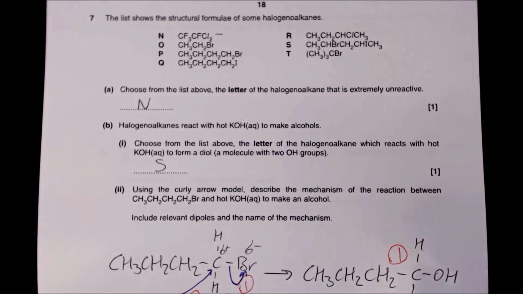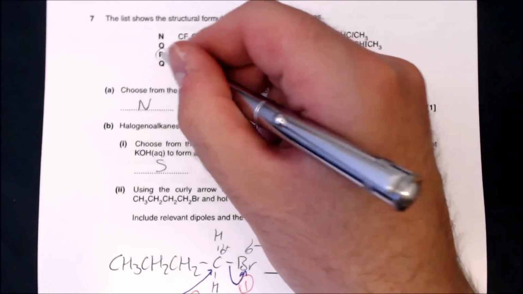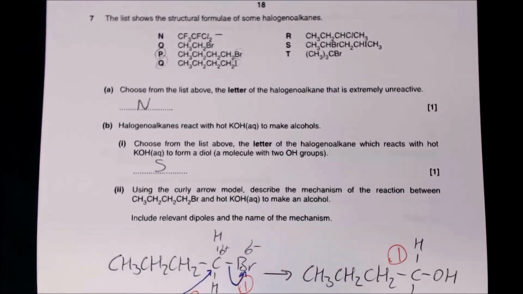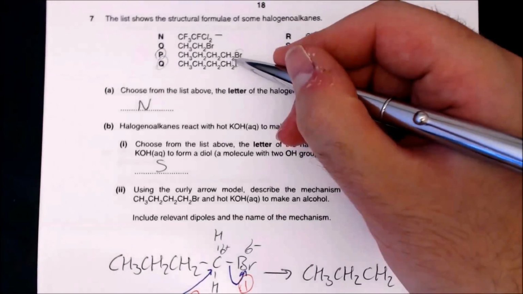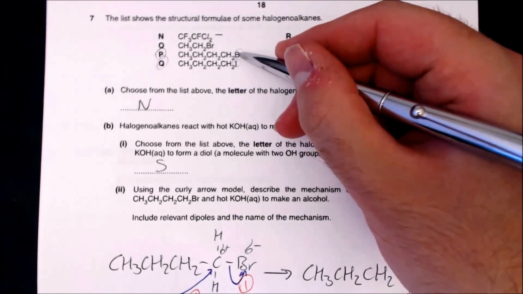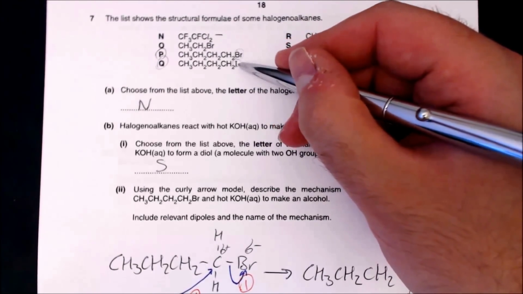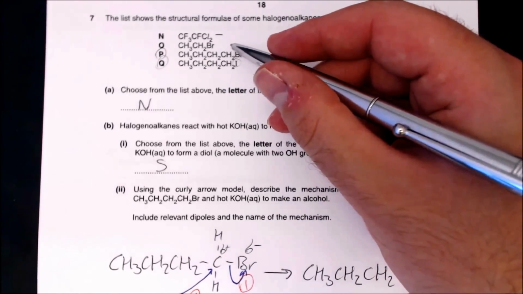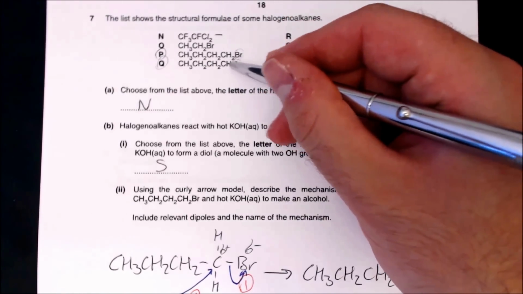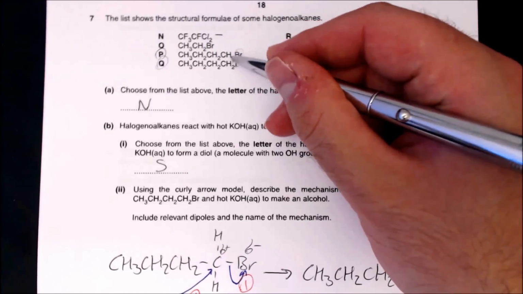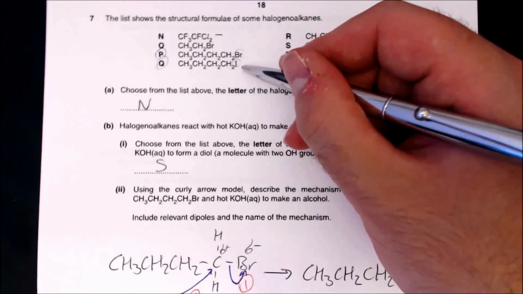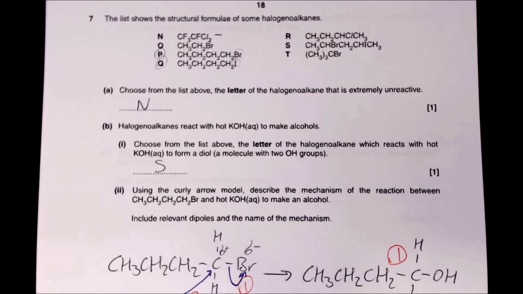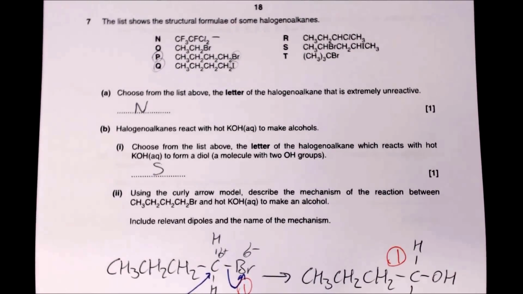So let's go back and have a look. Here's P and here's Q. And you can see the only difference is the halogen here. So one's bromine and one's iodine. Now it says, why was P, this one, slower than this one, which is with Q? Now the simple answer is that the CI bond is actually weaker than the CBr bond. So because that's weaker, this is easier to pull off and displace with your OH group. So yes, that's your answer.